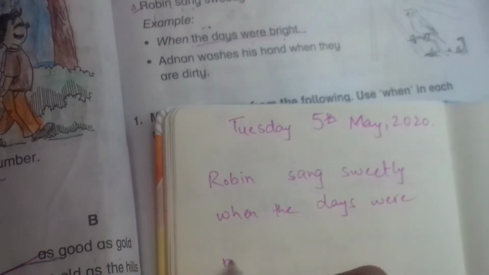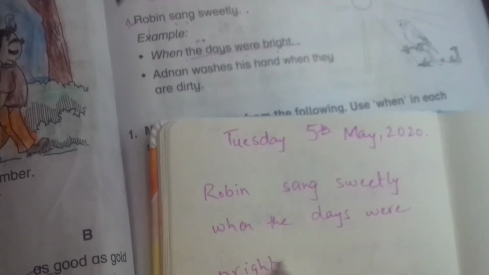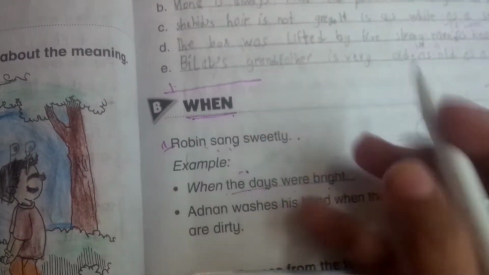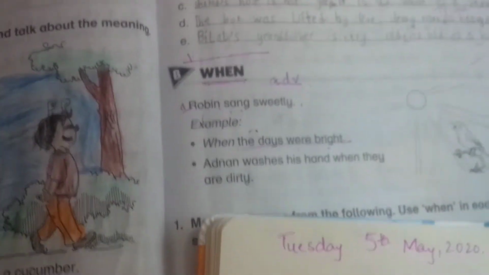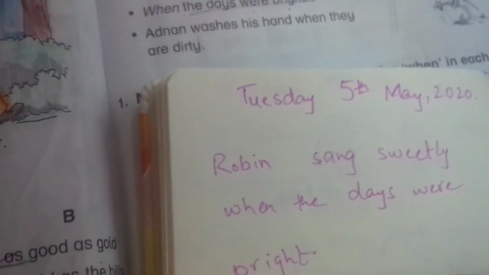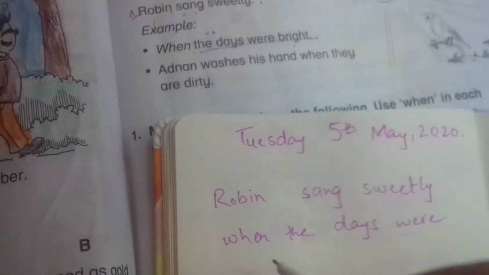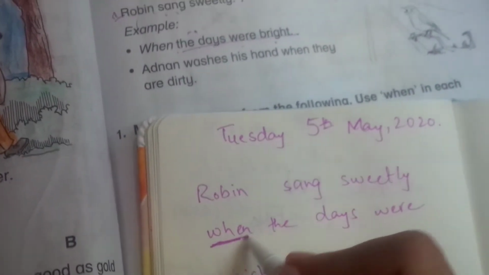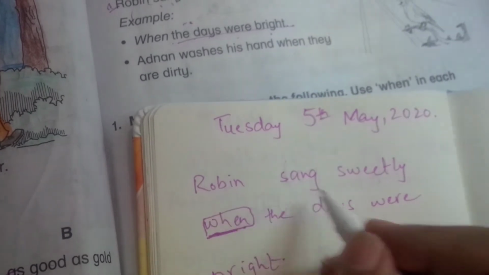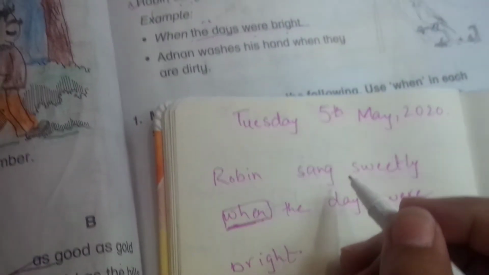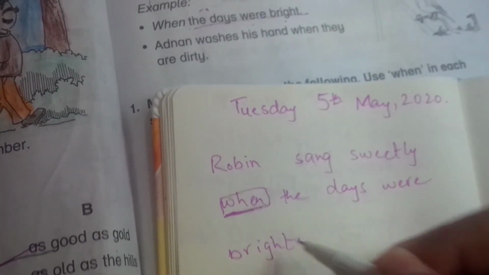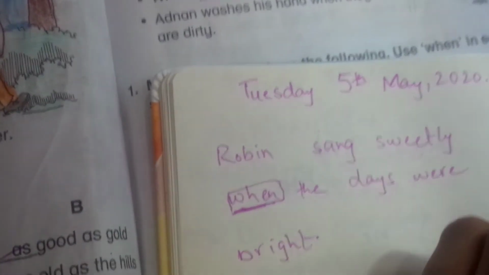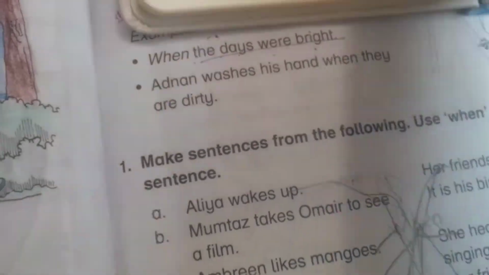So basically, "when" is being used as an adverb of time. It is telling us about the time when the action was performed. Now you can see how this is joining and combining these two sentences together. It is telling us about the song and also about when the song was sung by the robin. So let's move on to the exercise.